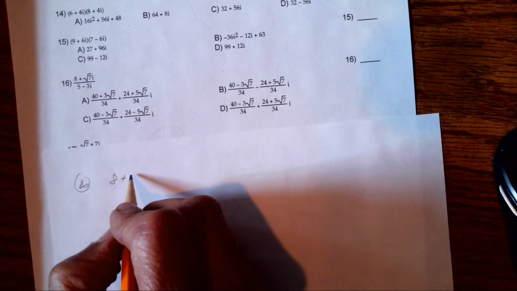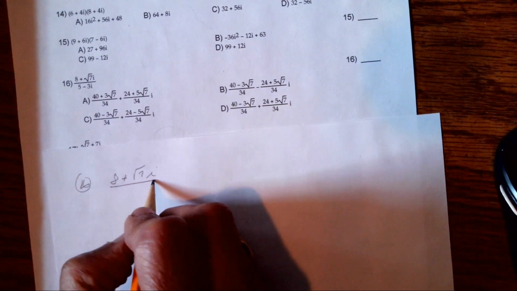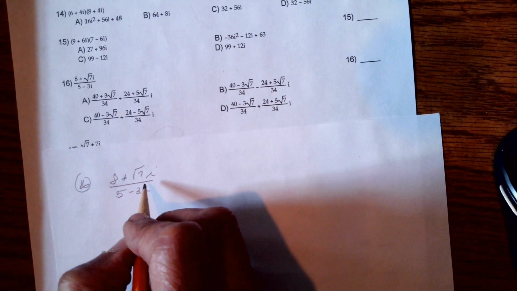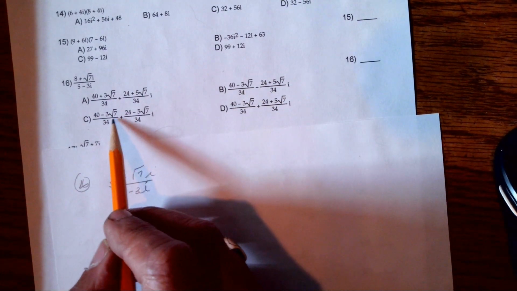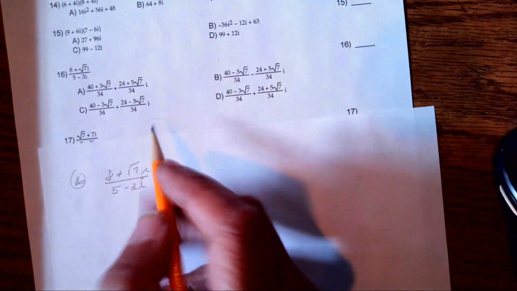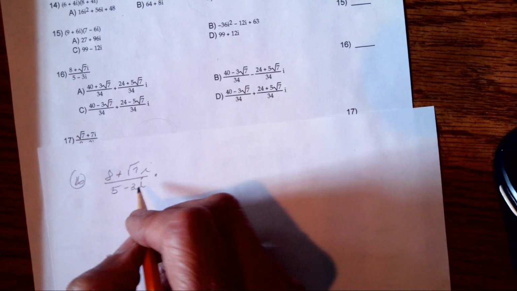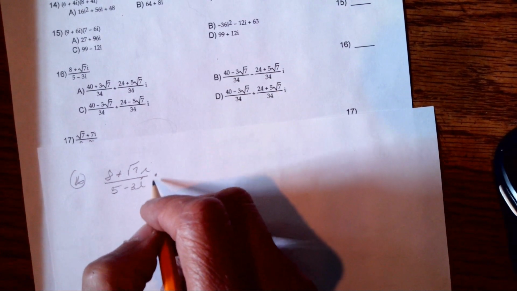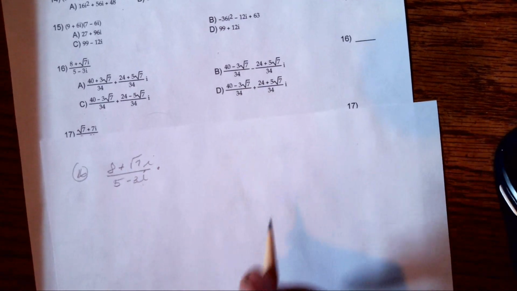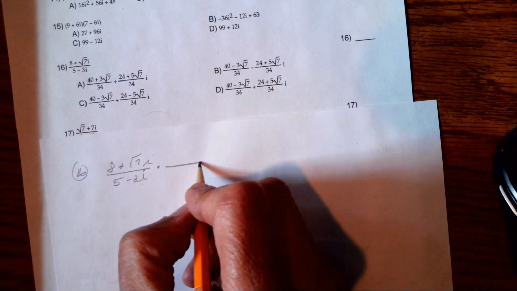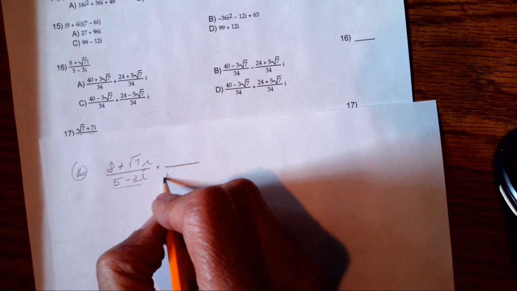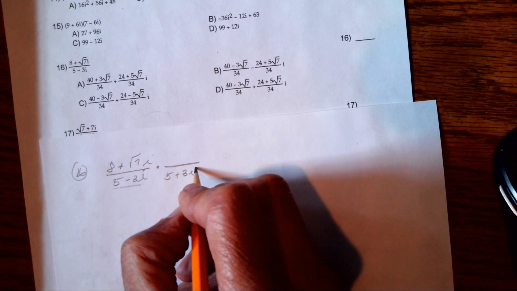Number 16: 8 plus radical 7i divided by 5 minus 3i. Now I'm pretty darn sure that since all the answers have 34 in the denominator, that's what's going to happen here. In either case, we have to simplify this. You can't leave i in the denominator. You have to do what's called rationalization, and you rationalize this by multiplying both numerator and denominator by the conjugate of 5 minus 3i, which is 5 plus 3i.